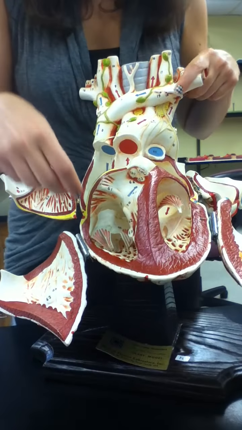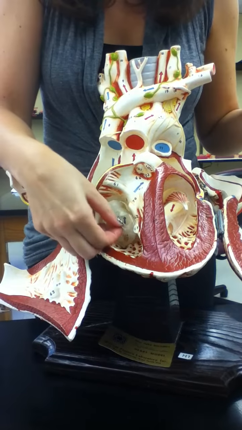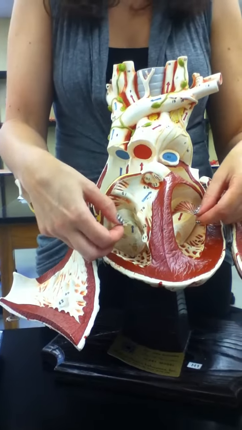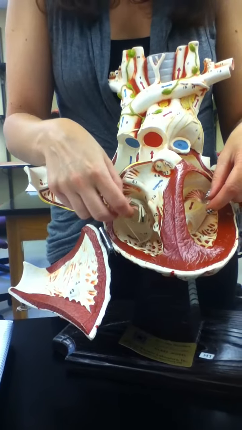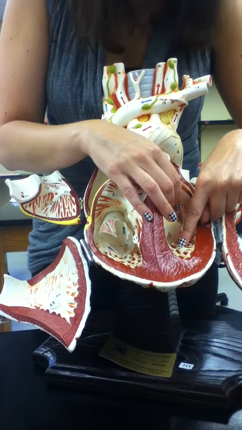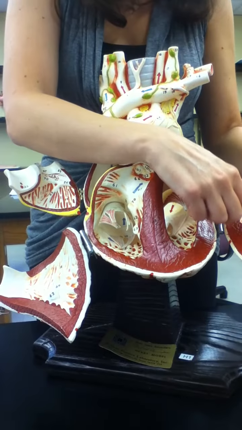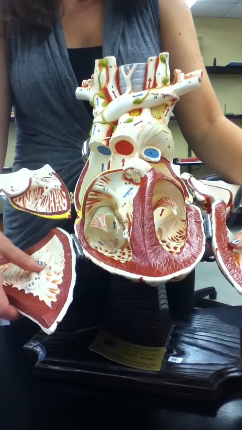Chordae tendineae are just what they sound like. They're tendinous cords, basically, and they're coming off of the tricuspid and bicuspid valve. So they're these little strings coming off of the valves. They attach to what are called papillary muscles, and those are these sort of finger-like extensions of muscle sticking out, like numbers 77, 76, 69. These are all papillary muscles.